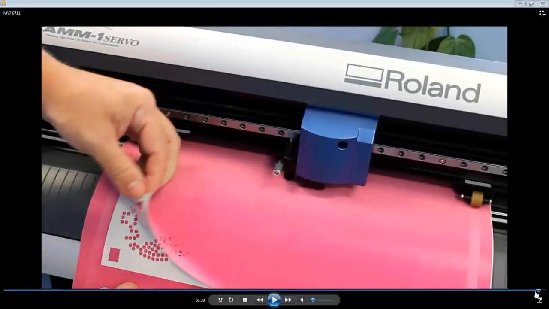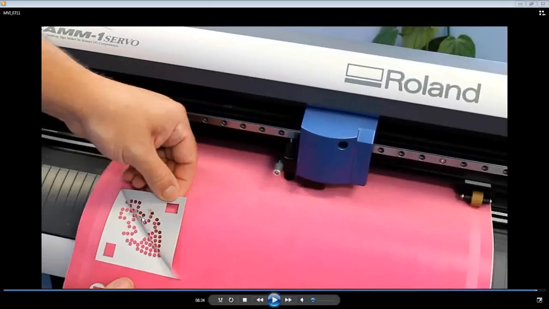What I'll do with sticky flock is I just take a piece of transfer paper, any of our heat transfer masks, place it on top of it, squeegee it down, and I pull it back on the cell.